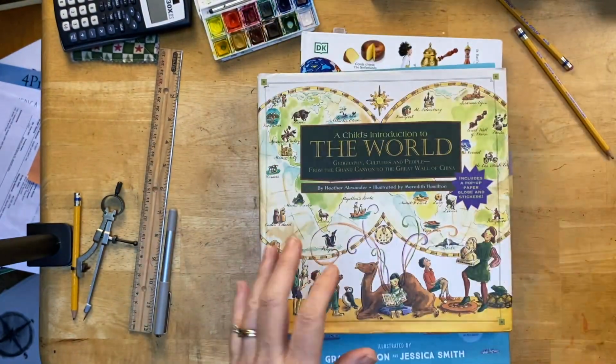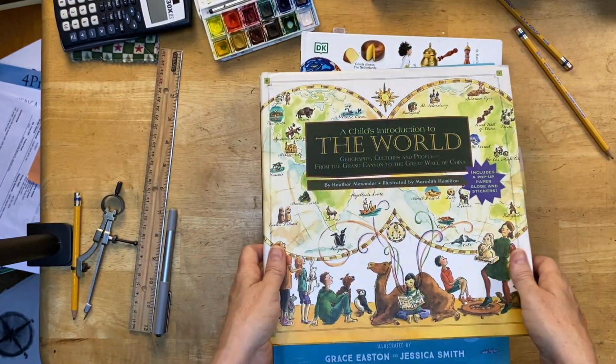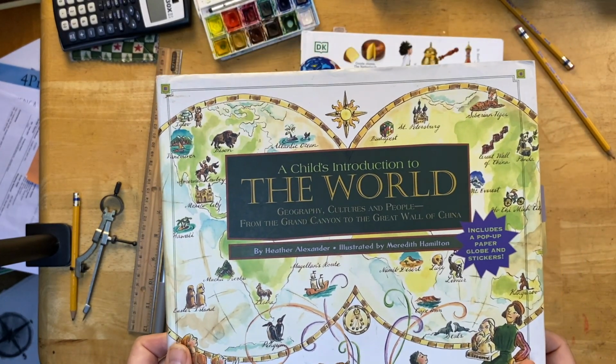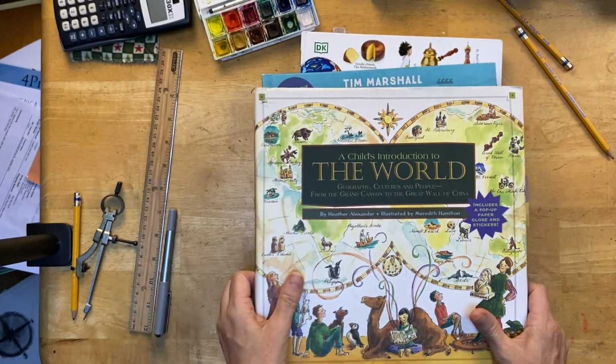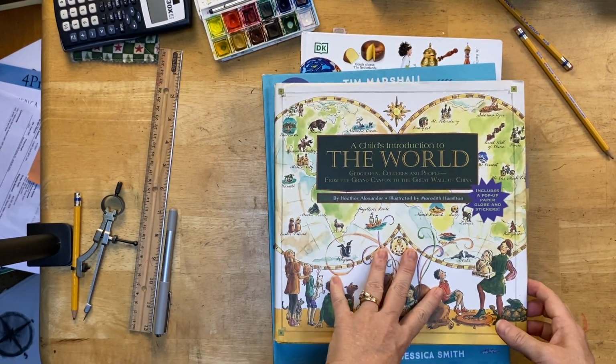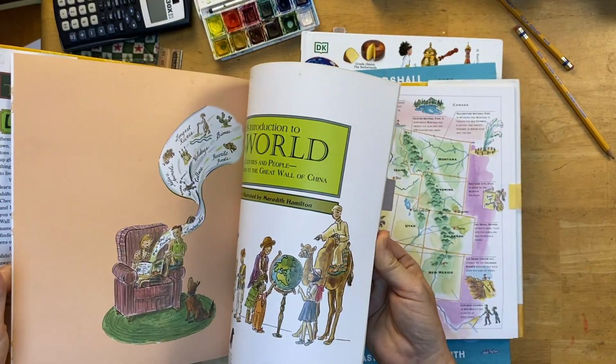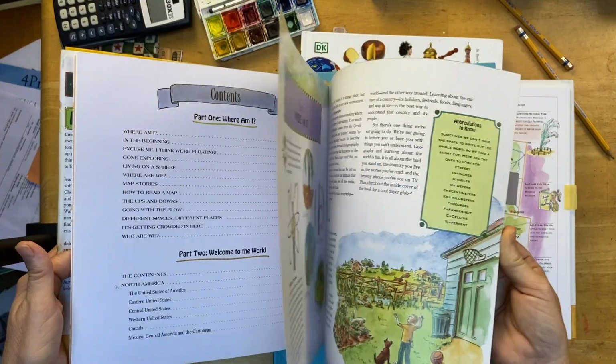So there's that. This is A Child's Introduction to the World. It is also used in the block that I have available in my shop, the guide. Mostly the front of the book is used in that block.